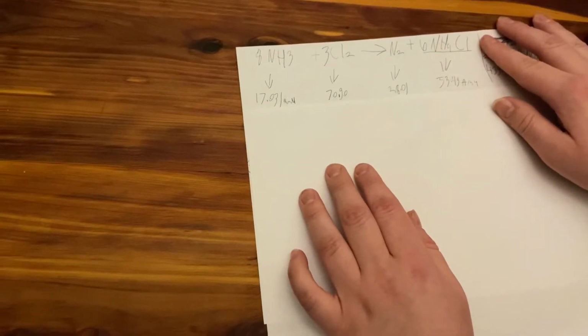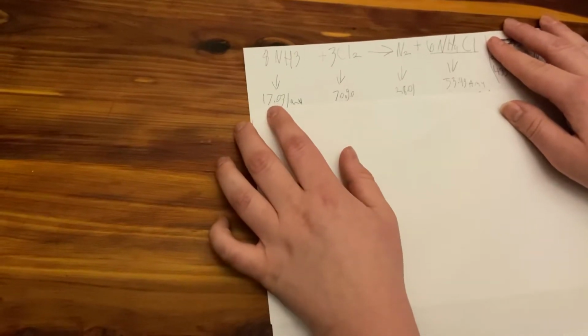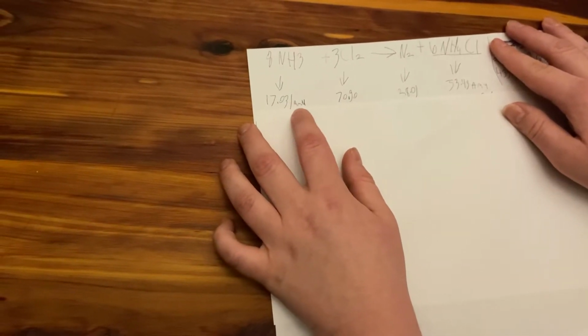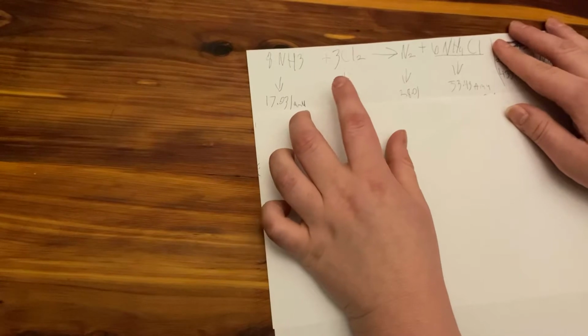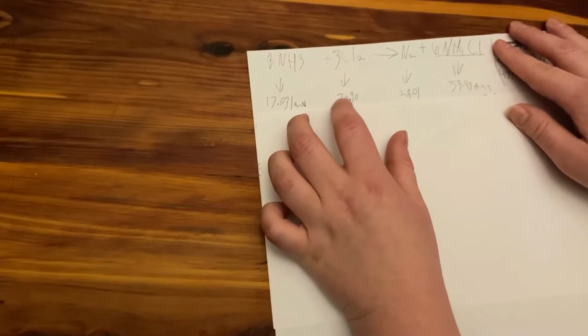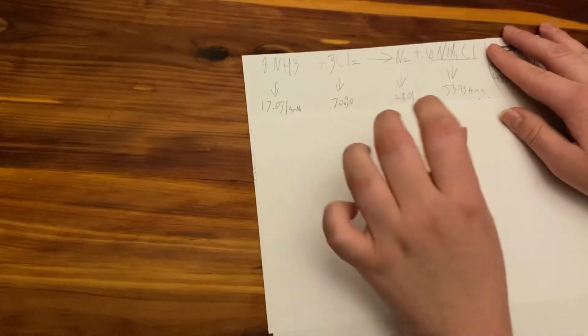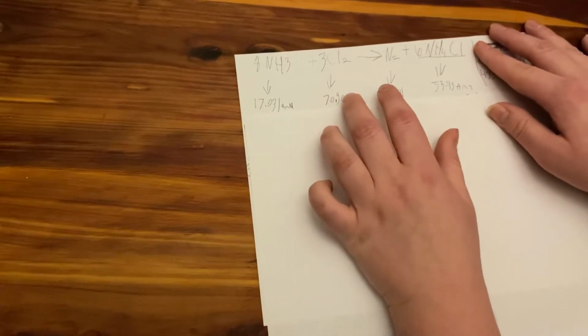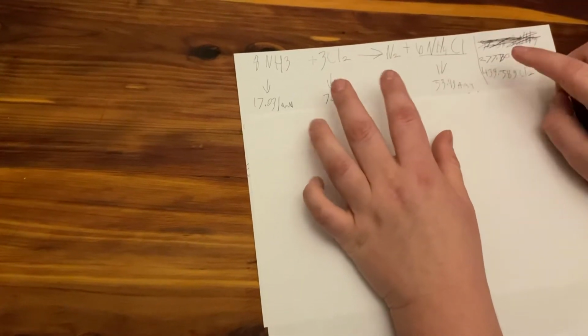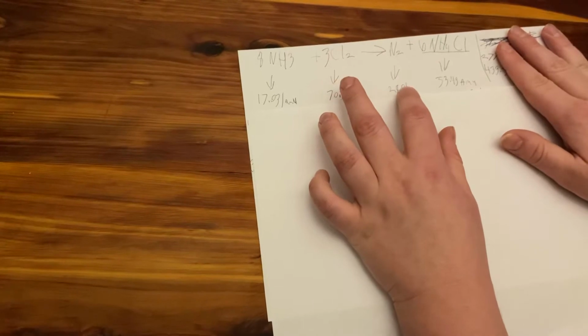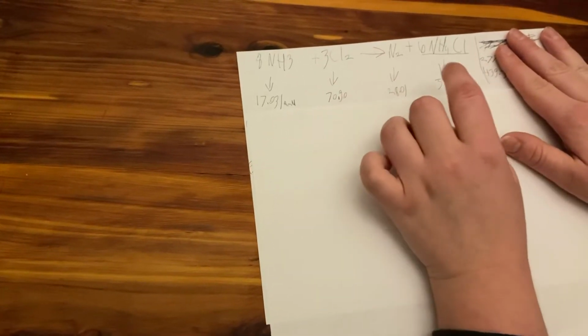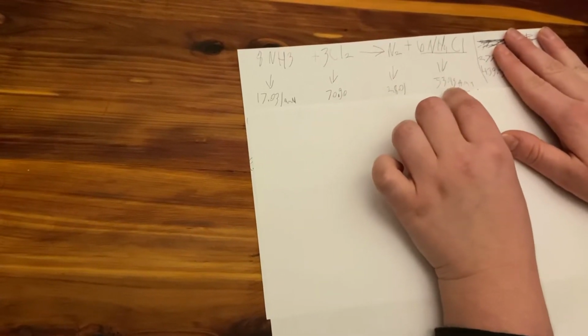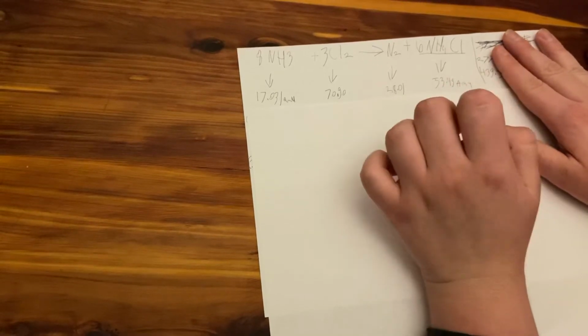The molar mass for NH3 is 17.03 AMUs. The molar mass for chlorine gas is 70.90 AMUs. And the nitrogen gas, which we actually won't use in the problem, is 28.01 AMUs. And then NH4Cl is 53.49 AMUs.